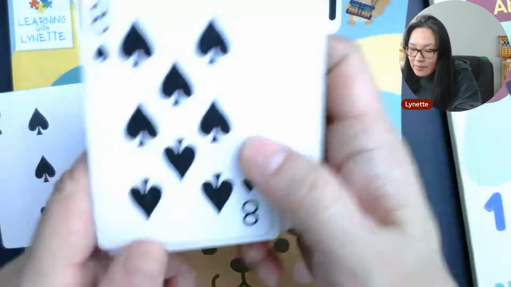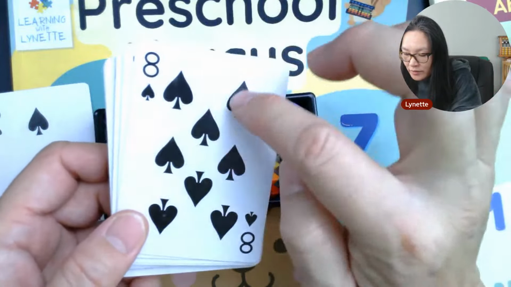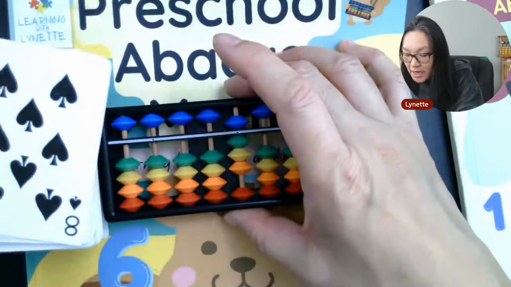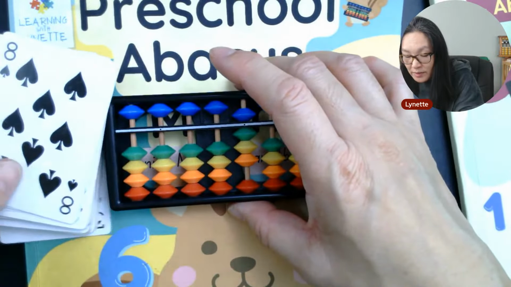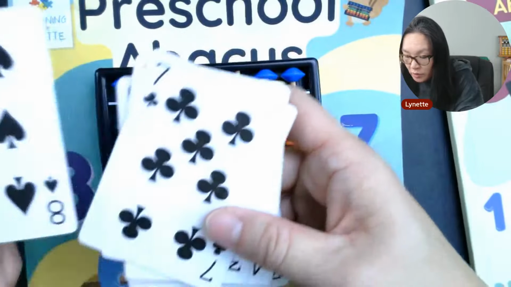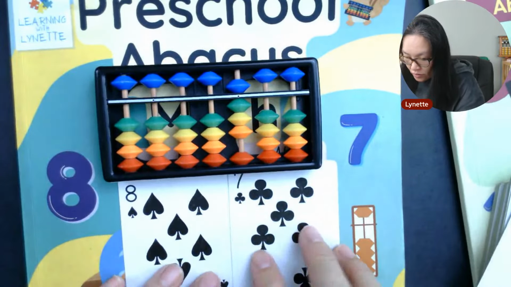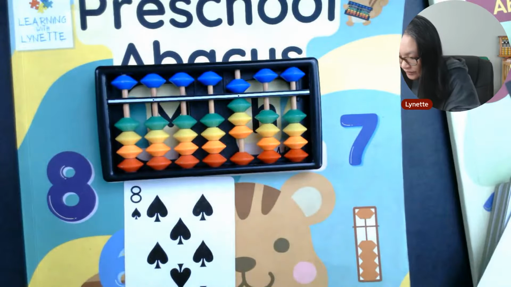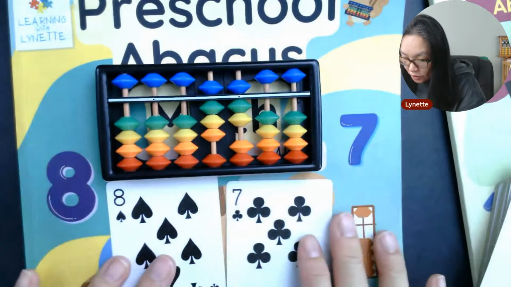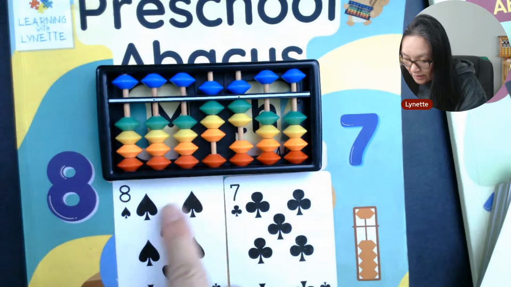Because on the playing cards it shows you 8. 1, 2, 3, 4, 5, 6, 7, 8. So we have to count 8, right? So it's easy. In school sometimes they use playing cards to show the quantity. So when we do like 87, right? It's kind of the same. We have 80 and then there's 7. So on the abacus, it's easy to show place value because we have 87.